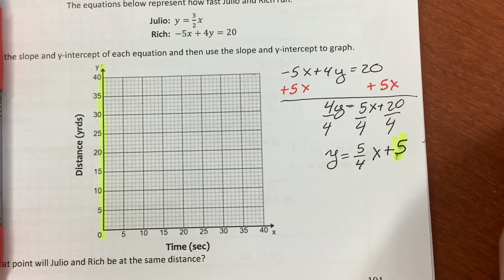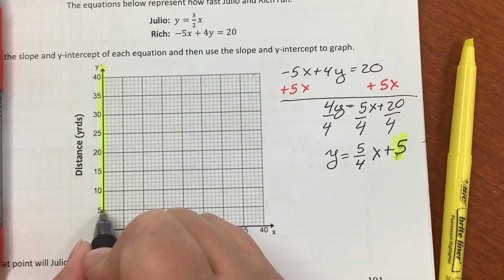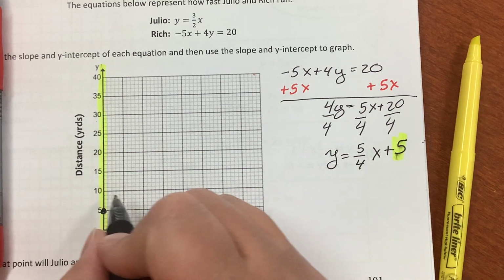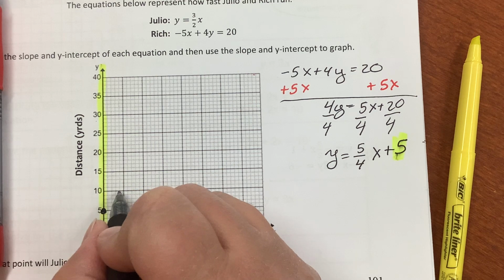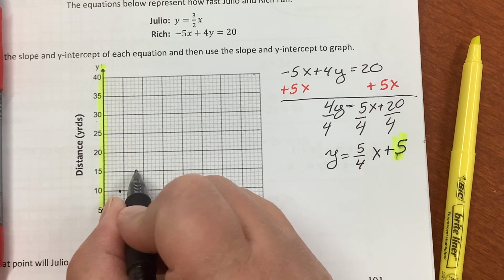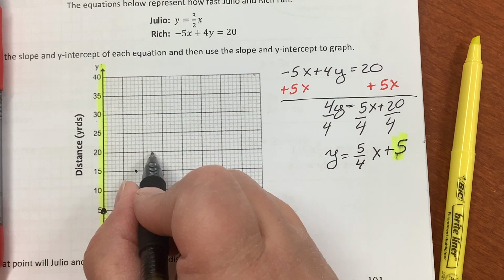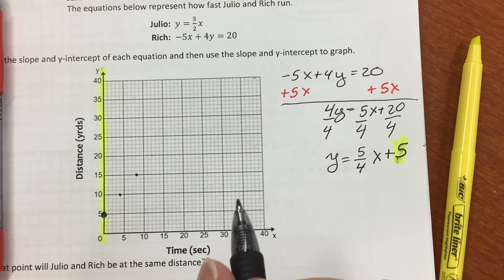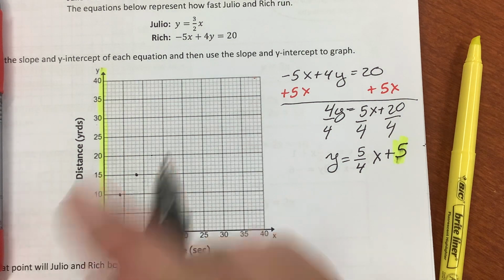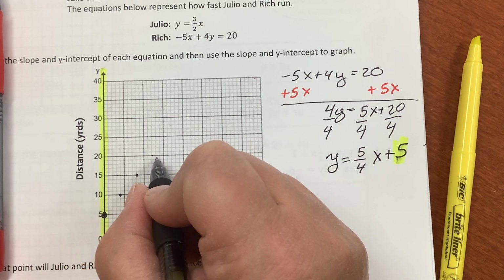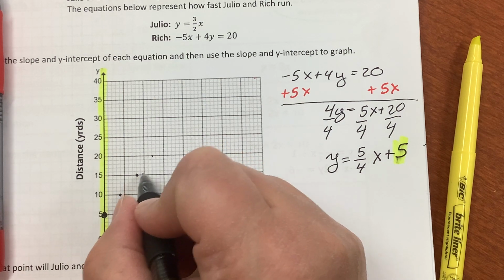This is only positive numbers. So we're going to start at 5, and we're going to go up 5, 4 to the right. Up 5, 4 to the right. Up 5, 4 to the right. I've got to put my glasses on for this. It's too hard to see. These little tiny dots are too hard for me. Here we go. And this is going to be right there, I think.